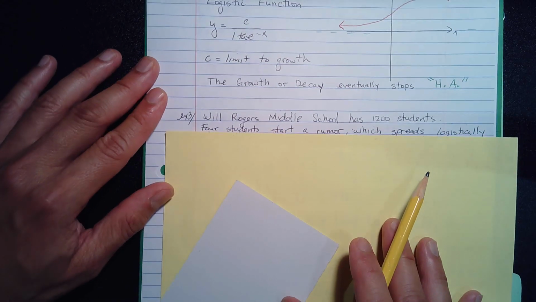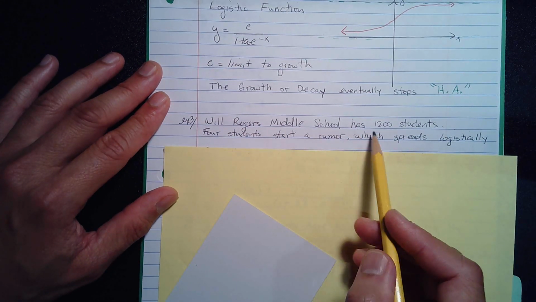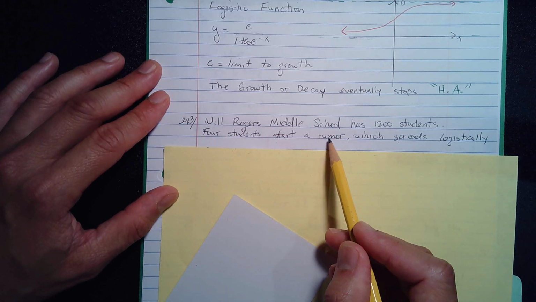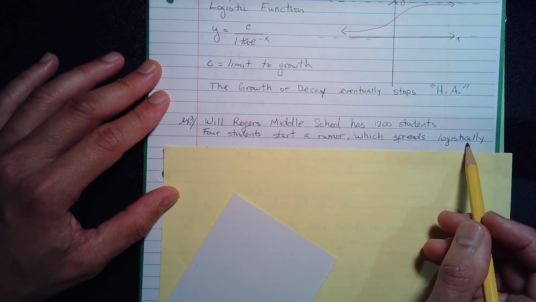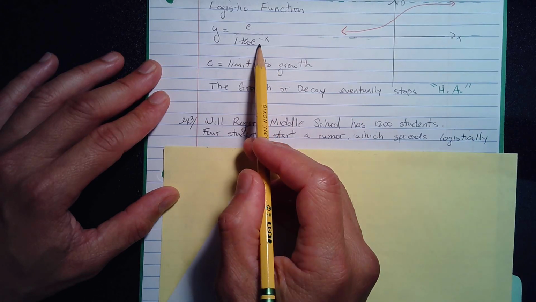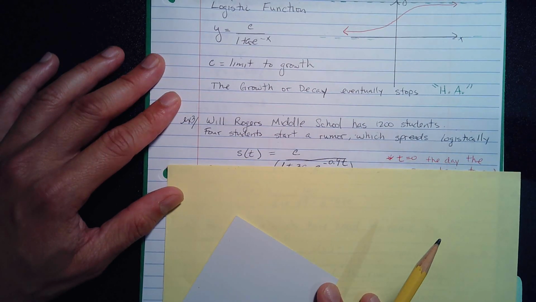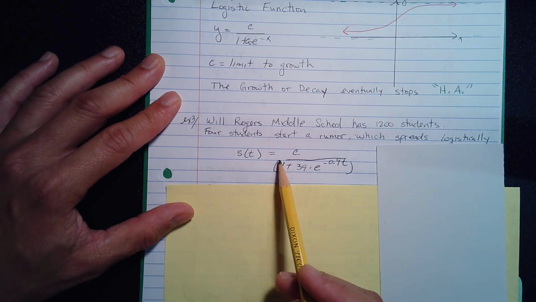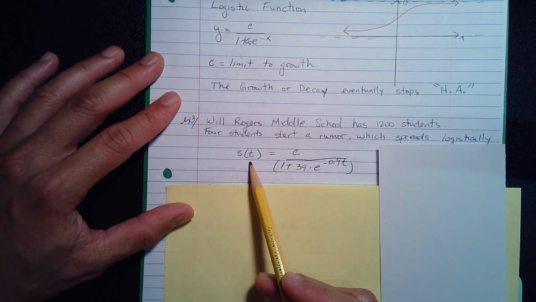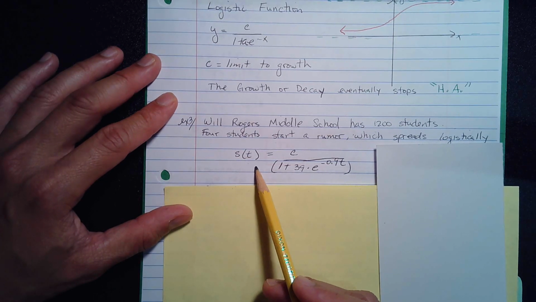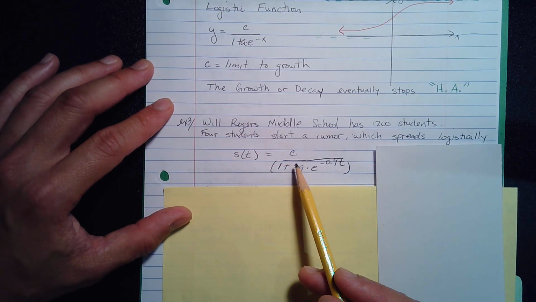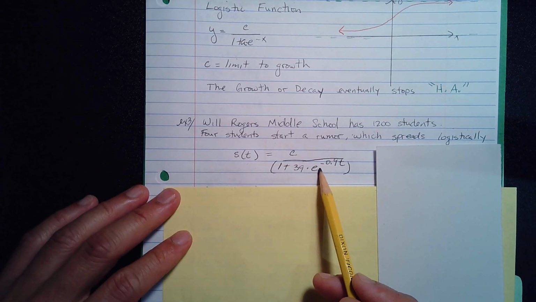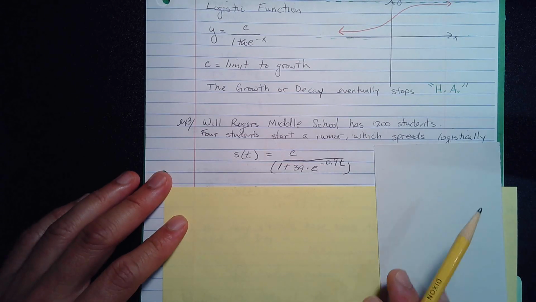All right, in example 3, it says Will Rogers Middle School has 1,200 students. 4 students start a rumor, which spreads logistically. So when they said logistically, we're thinking about this function. S of t, this is given. S of t is equal to our limit to growth over 1 plus 39 times e to the negative 0.9t.